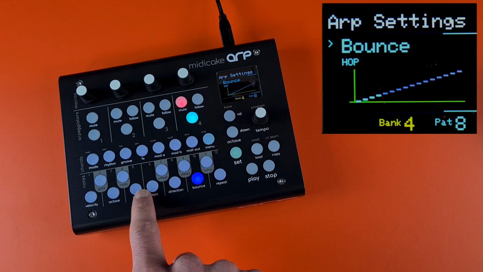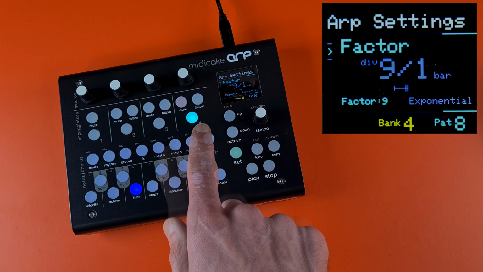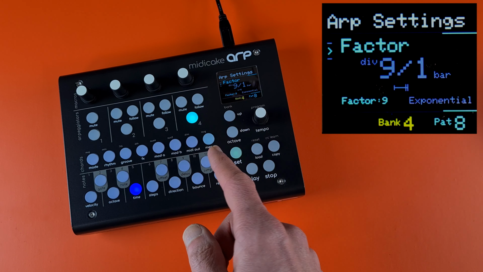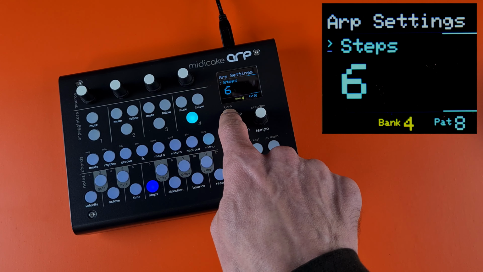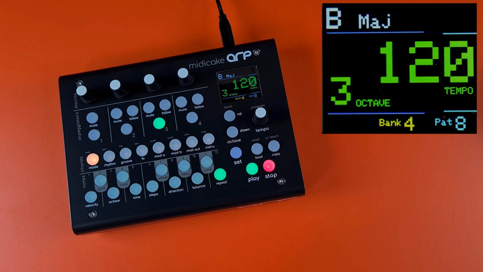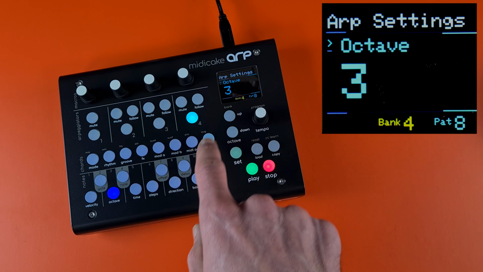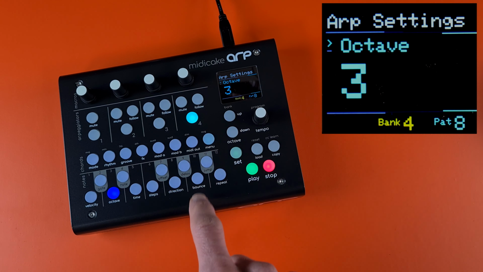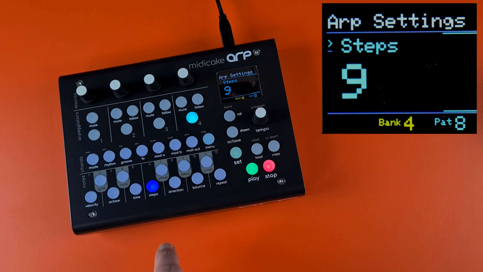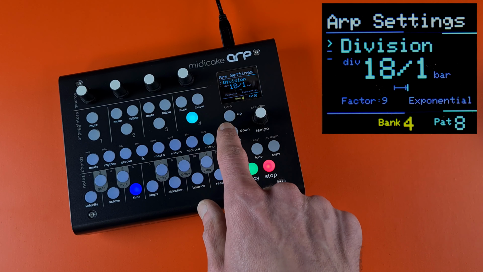And then on the fourth, let's set the factor to, I don't know, let's pick 9. And we've got the exponential, factor 9. Number of steps, let's set this to 9 steps and see what happens. Let's also increase the octave on that so that we can hear it appear above the others. And we can increase that.